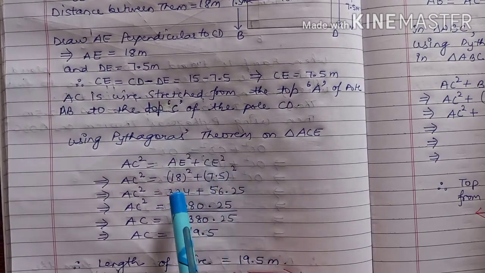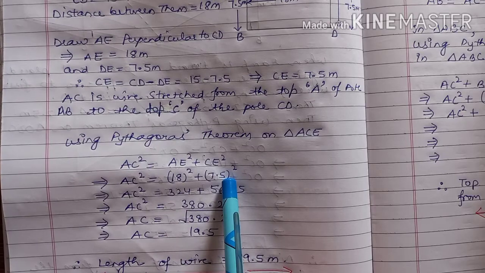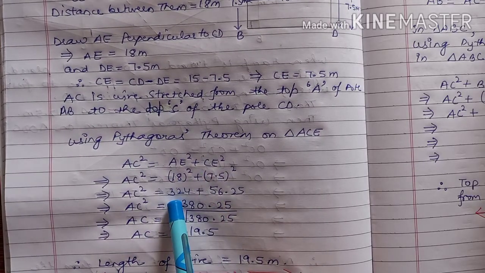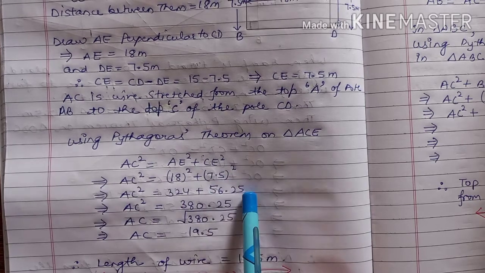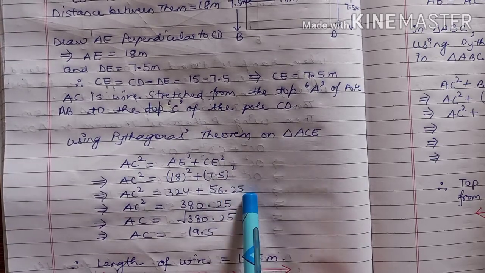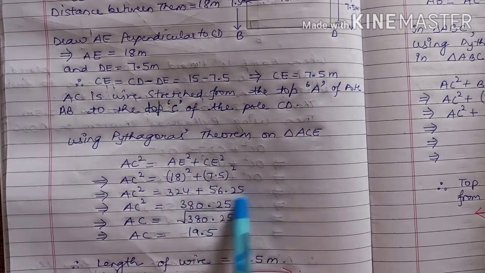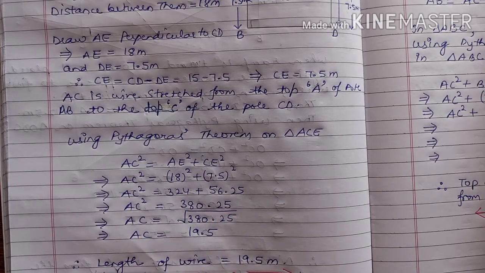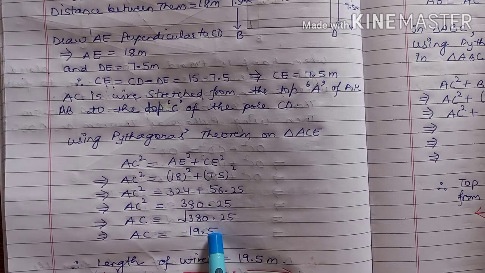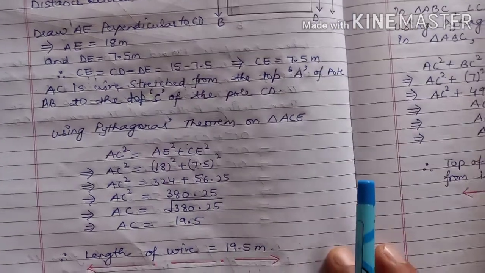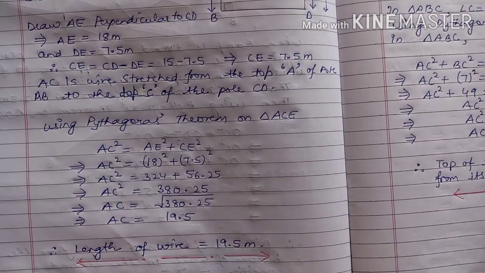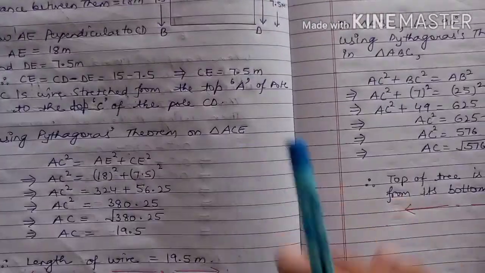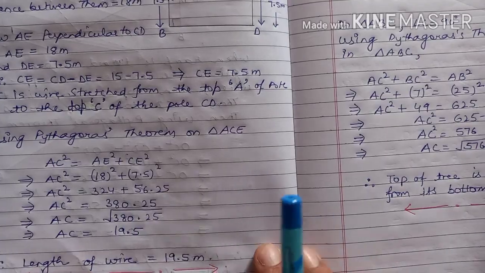Substitute their values. So 18 square plus 7.5 square. So simplify. 18 square, 18 into 18, 324. 7.5 into 7.5 is 56.25. This you can calculate and then add. It is 380.25. Then take square root on both sides. So AC comes out to be 19.5. So therefore length of wire stretched from top of two poles is of length 19.5 meter.